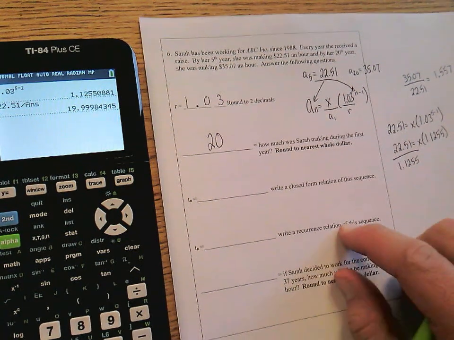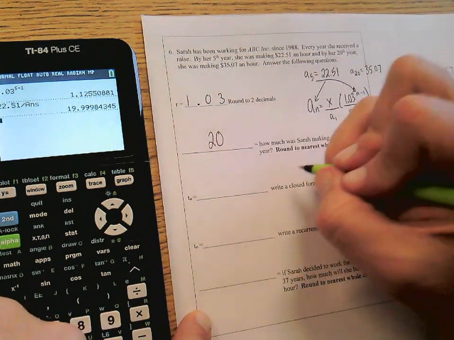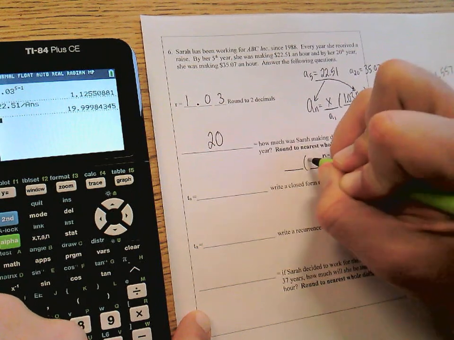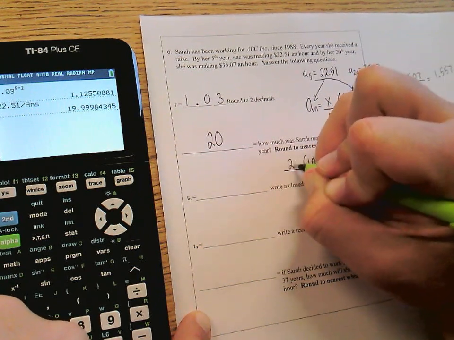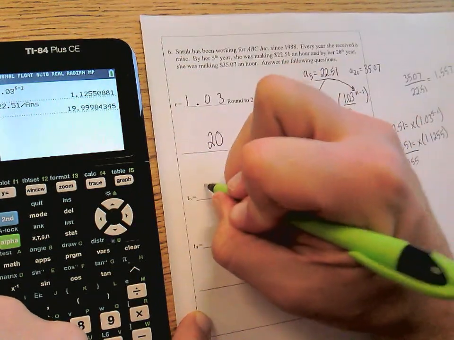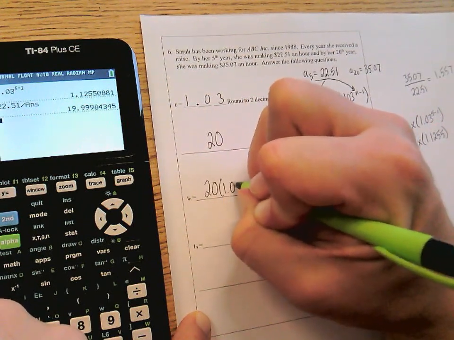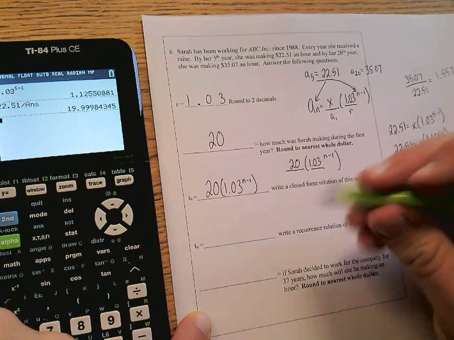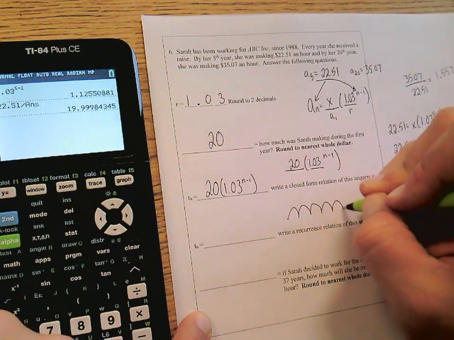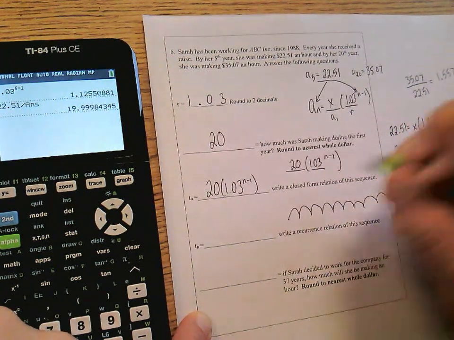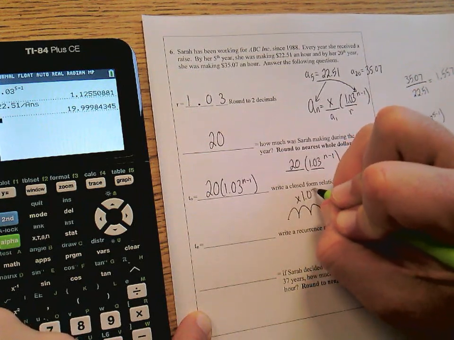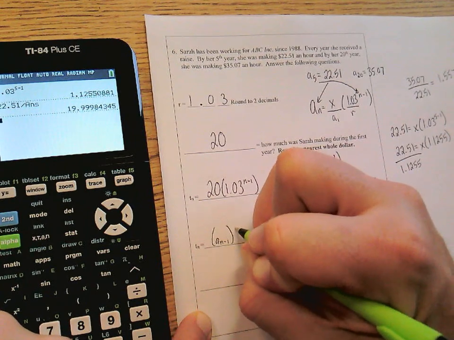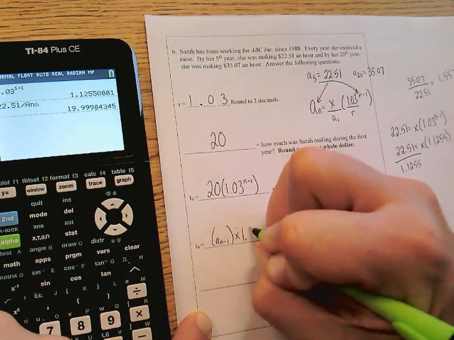All right. So what is the closed form relation? Let's see again. First term in there. 1.03. This is 20. I don't have to simplify. 20 parenthesis 1.03 to the n minus 1. Recurrence. What am I doing every single time? I'm multiplying it by 1.03. So that means it'll be a sub n minus 1 times, if you want to put there, 1.03.